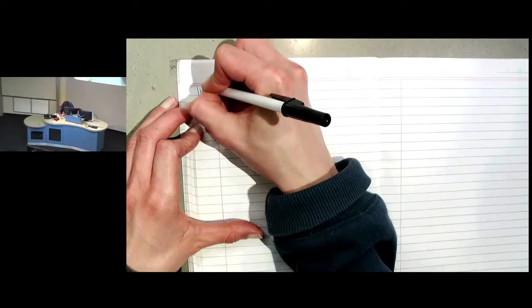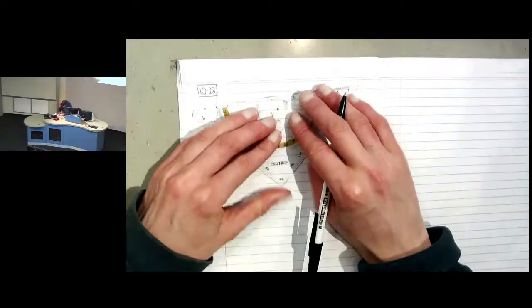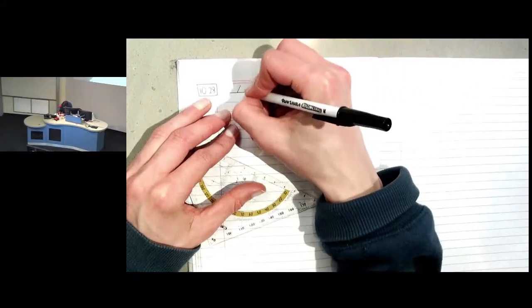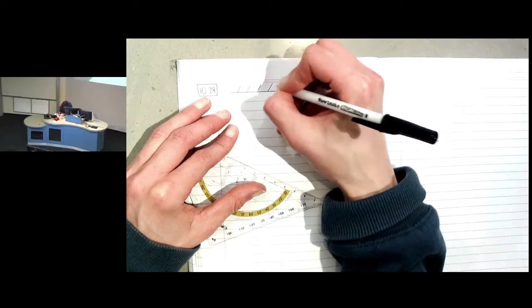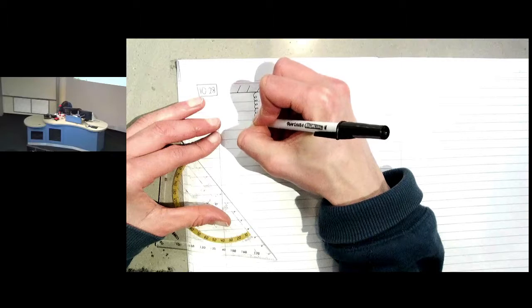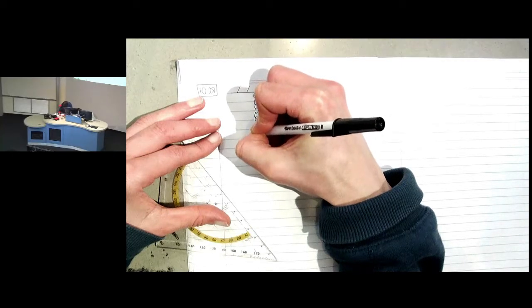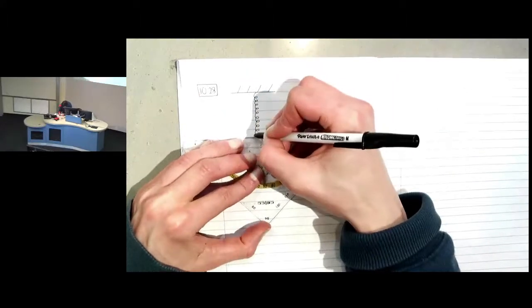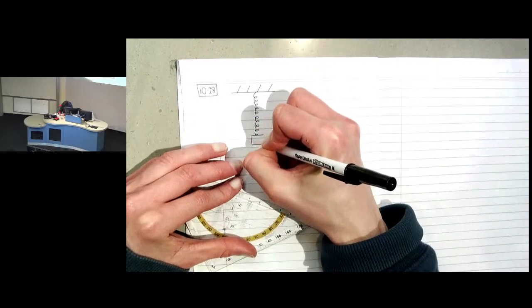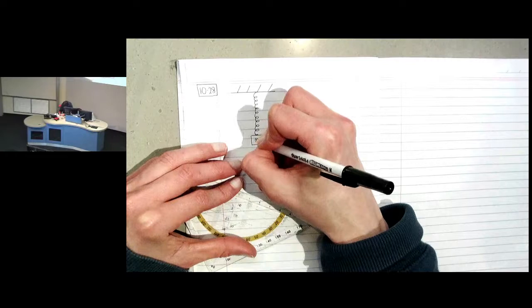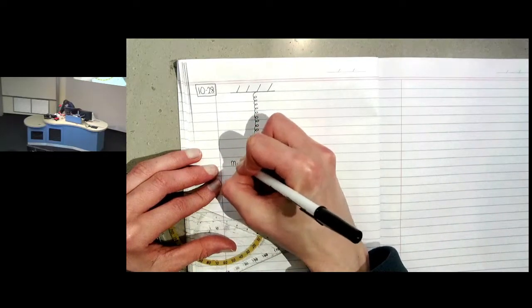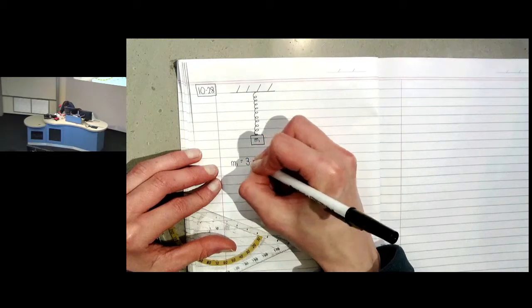Okay, so in question 28, we have the situation of a spring hanging from a ceiling, and this spring is of course vertical. And hanging off the end of this spring is a block of mass M1. We're actually told what the mass of this thing is. The mass of that block is equal to 3.2 kilograms.